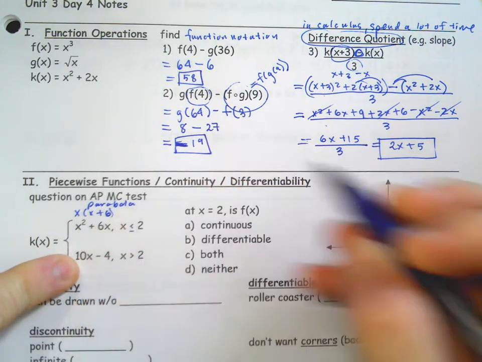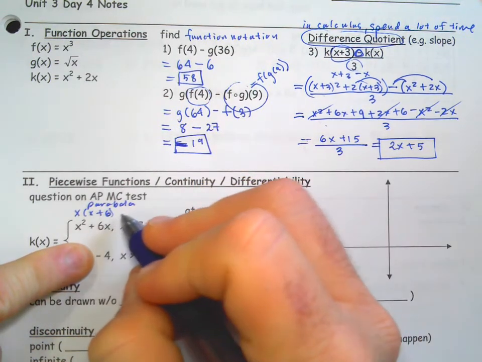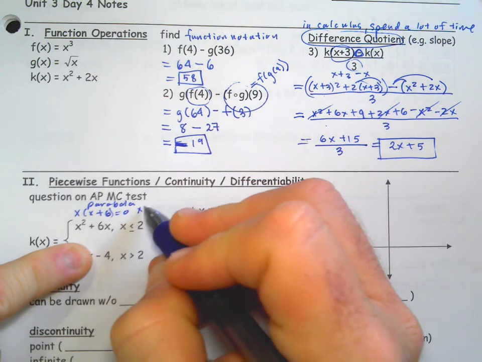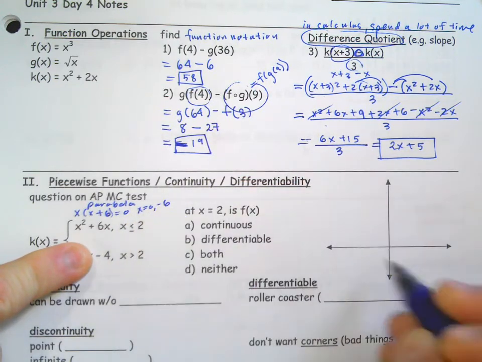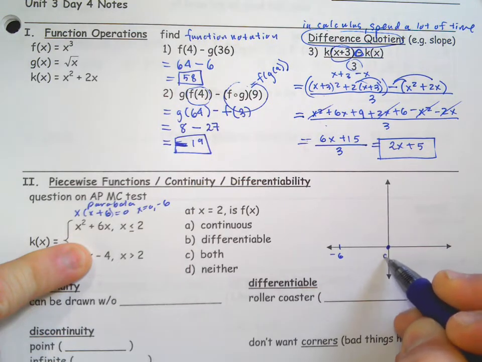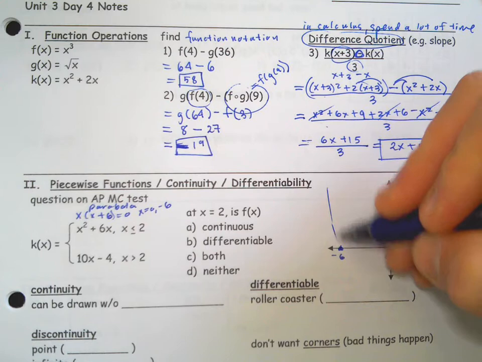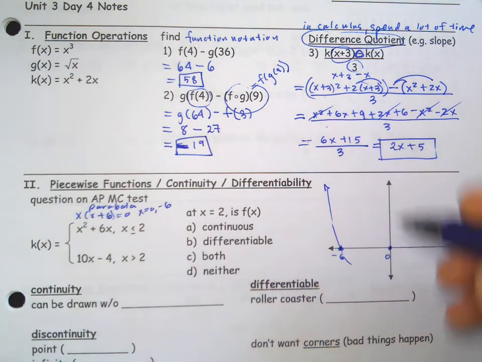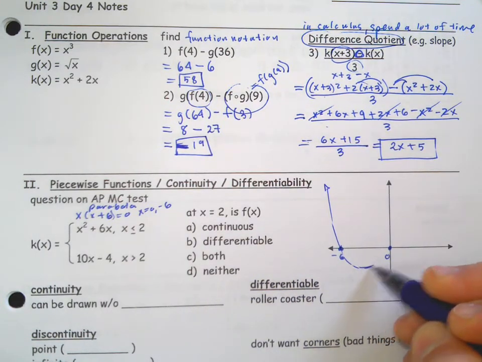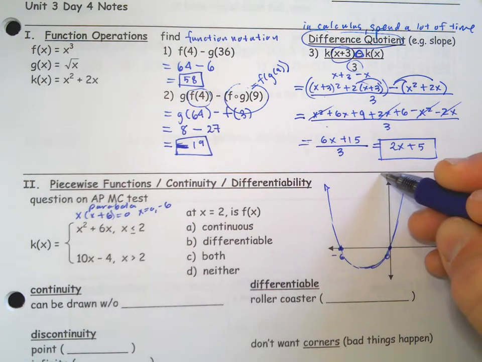And I think to get a good graph of this, let's find its roots. So let's find its x-intercepts. Those seem pretty important. -6, 0, and it's opening up. So I'm going to do this lightly because it's not my final answer. I'll darken in my final answer. So something kind of like that is the parabola.